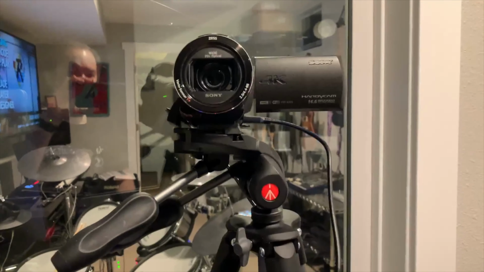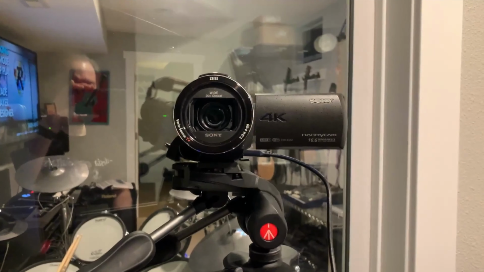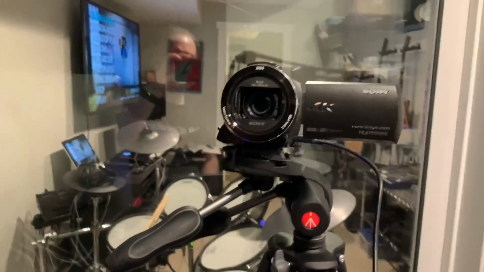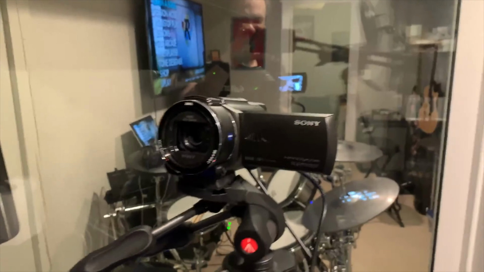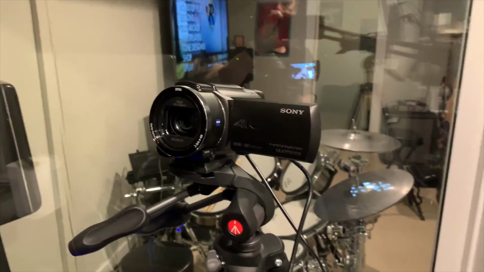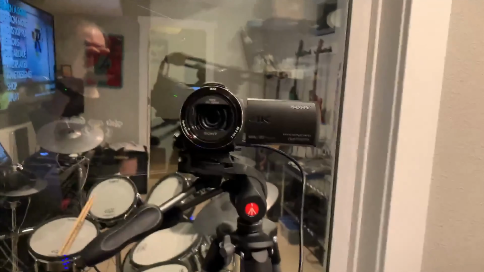By the way, I always get a good high quality stand when I can. I really regret it when I have a low quality stand. And this camera is really useful, and I've actually got a couple of them, and I use them all the time.